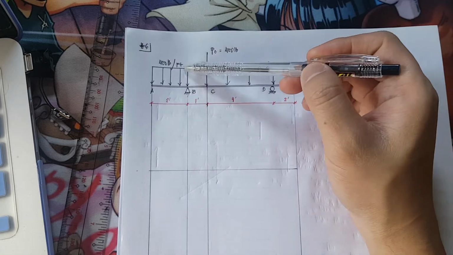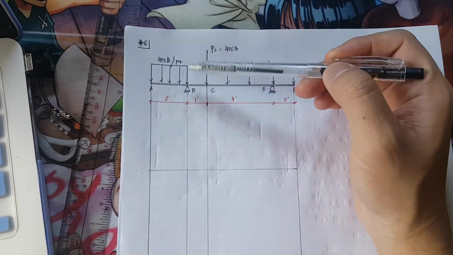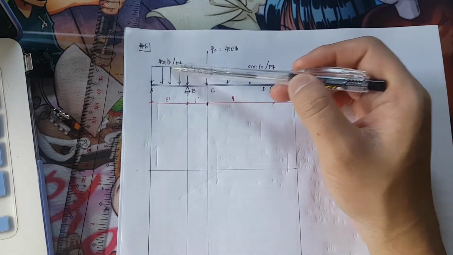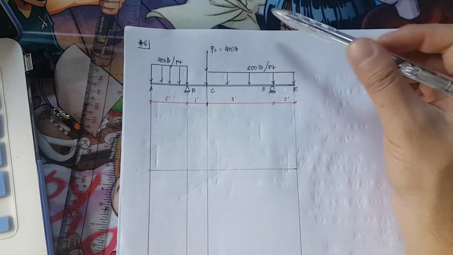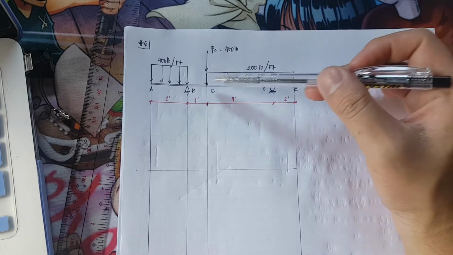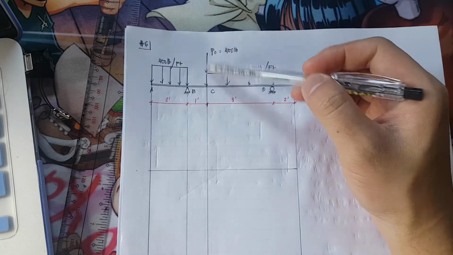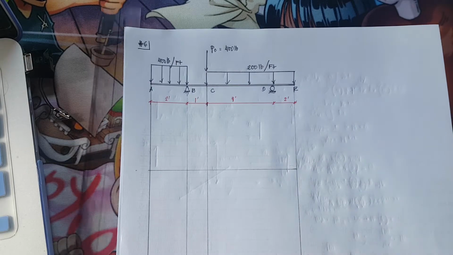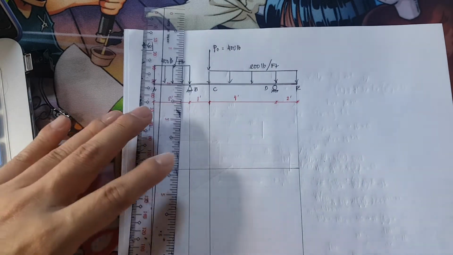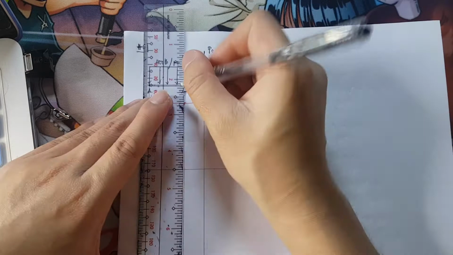We have here a uniformly distributed load from point A to point B, which is 400 pounds per foot. And we have a 200 pounds per foot uniformly distributed load from point C to point E, and we have a point load of 400 pounds at point C. So the first thing that we need to do is to draw our free body diagram and determine our reactions.